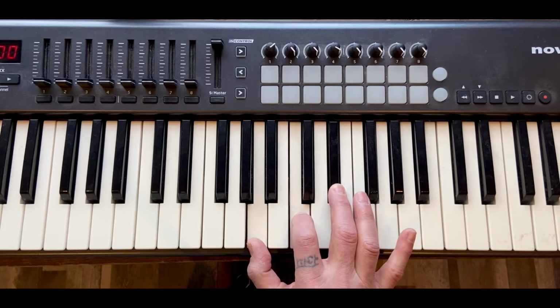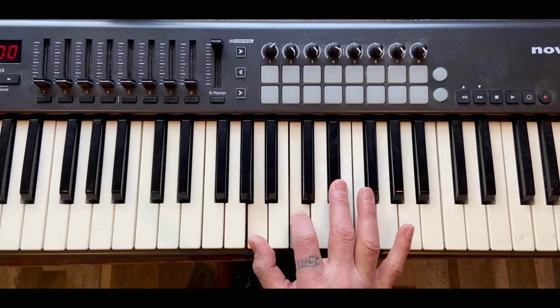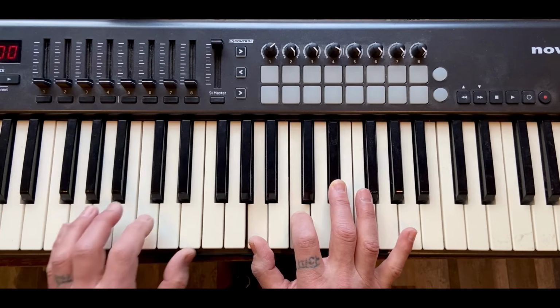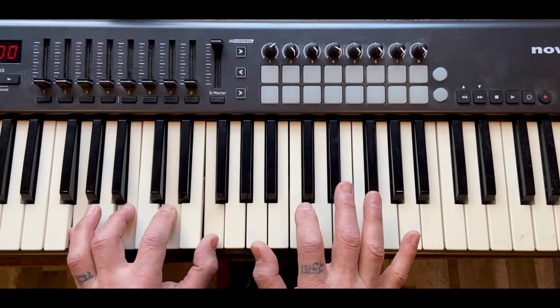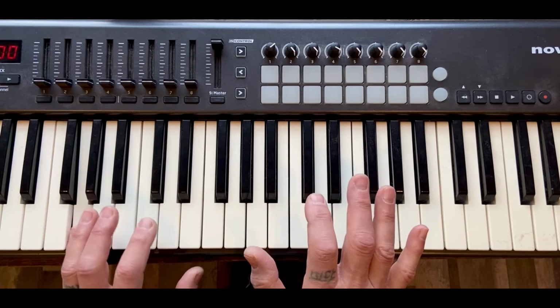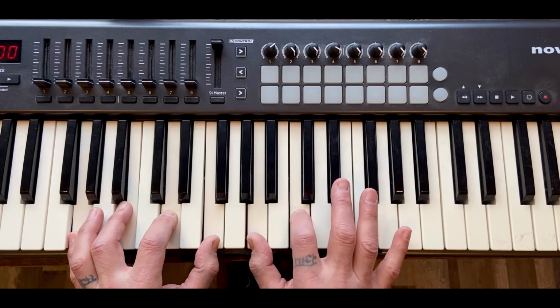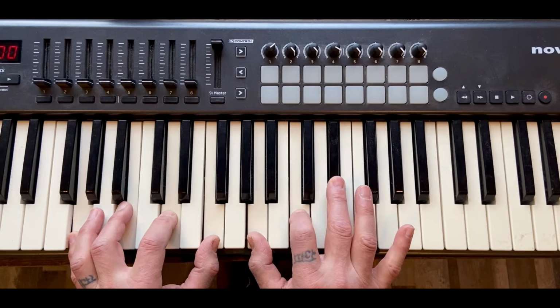Now, if you look at these three notes and isolate them as just a triad, you have 1 to flat 3 to flat 5, you have a diminished triad. So in Mixolydian flat 6 mode, whatever key you're in, you have a dominant 7 with a diminished triad on top. So we've got 1, 3, 5, flat 7, 9, 11, flat 13.